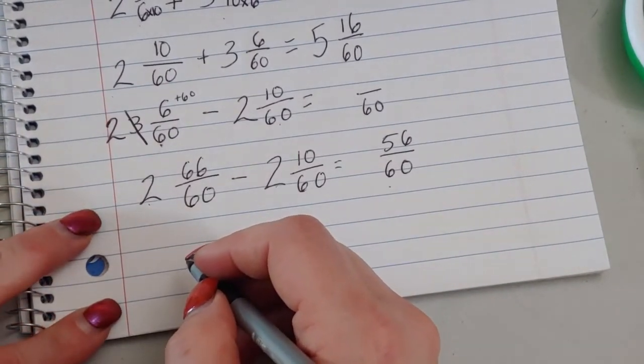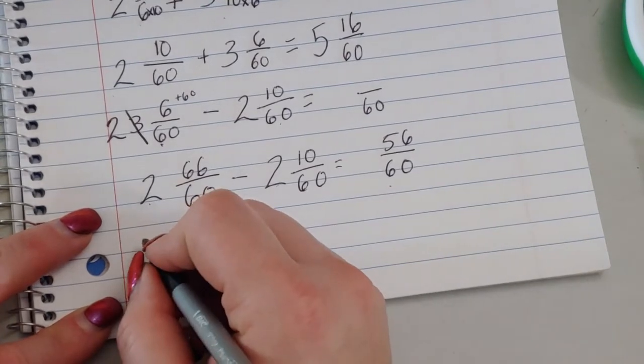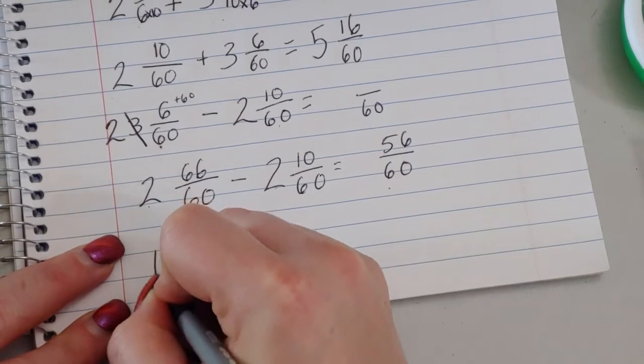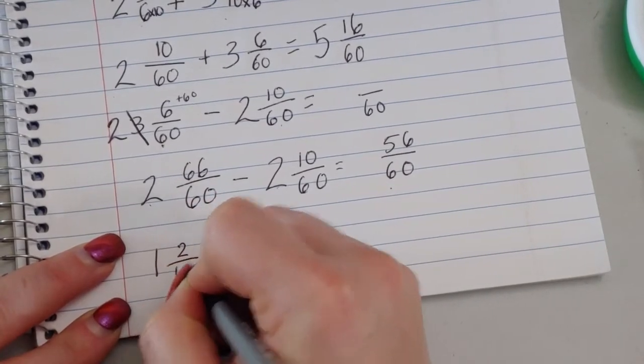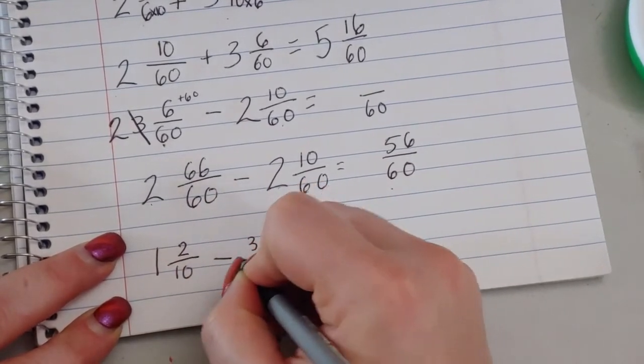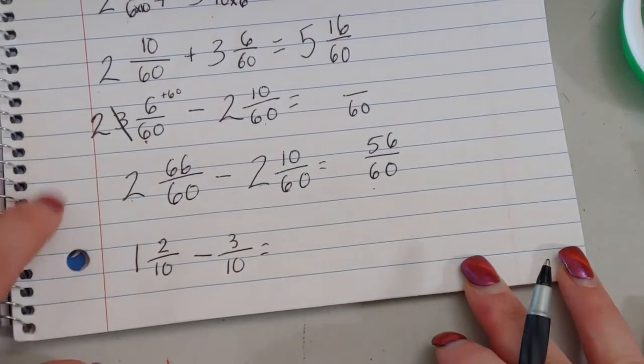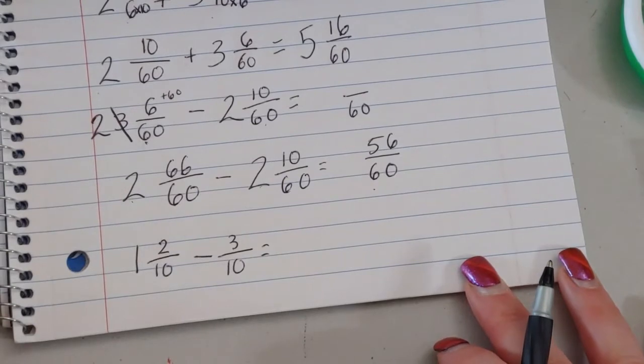We'll do 1 and 2/10 minus 3/10. Go ahead and pause and solve. Let's see how you did since I just modeled something similar up above.